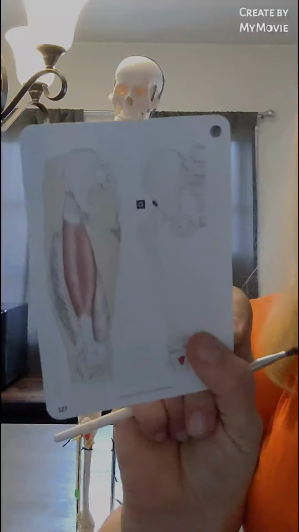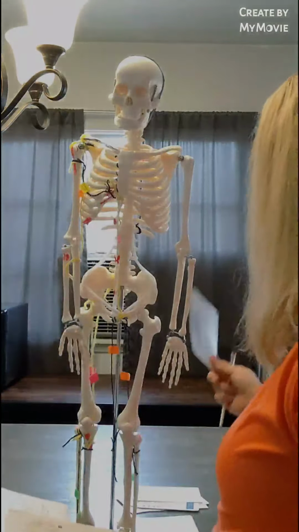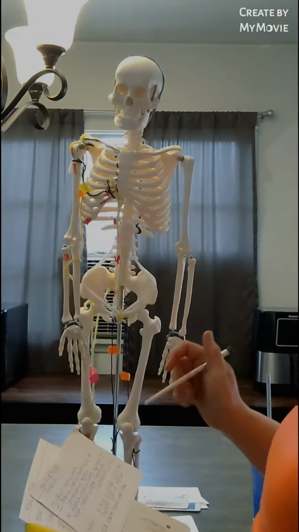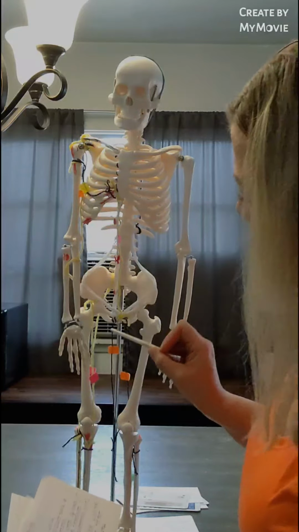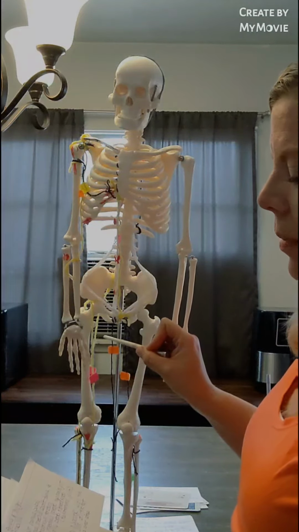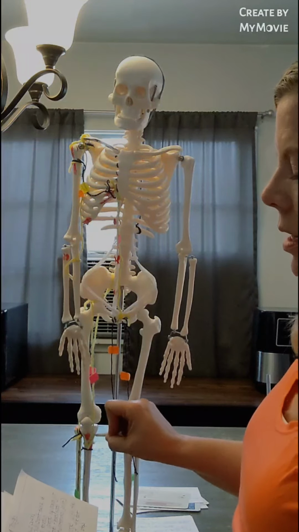Here is the rectus abdominis. You can see it crosses those two joints. The gracilis origin is the inferior ramus pubis down here. And the insertion is the proximal medial shaft of the tibia. Medial shaft is on the inside, interior.